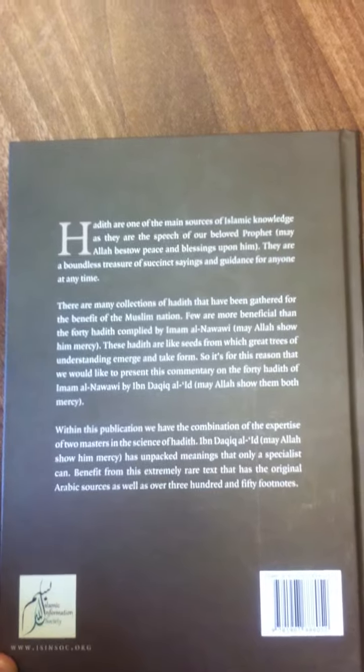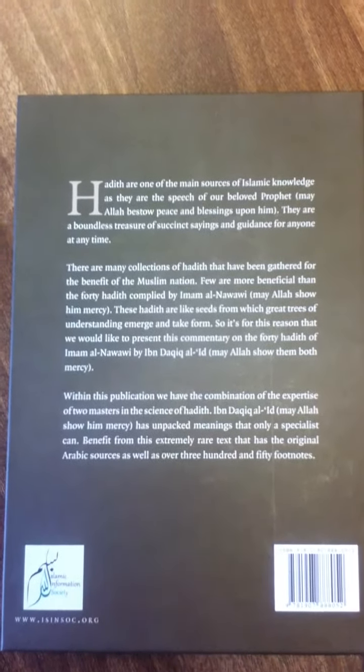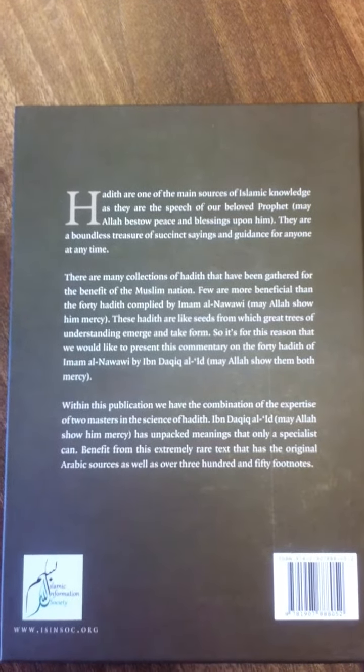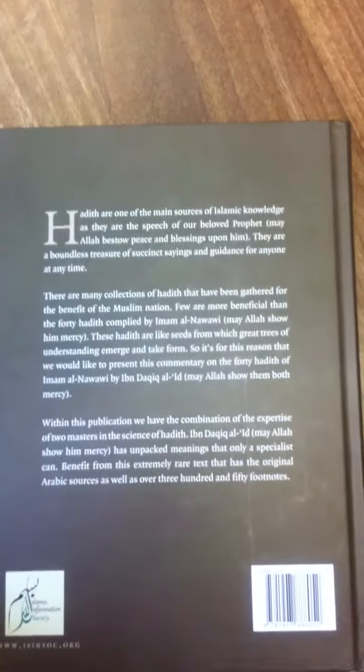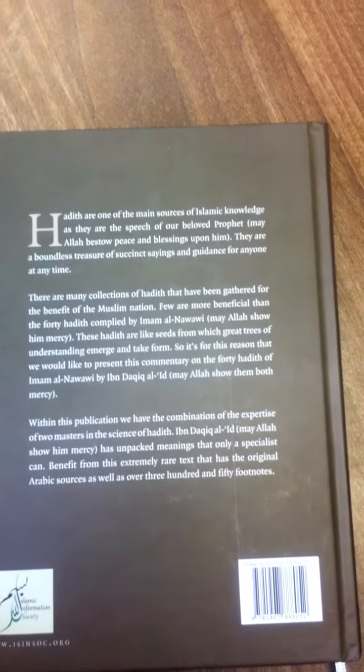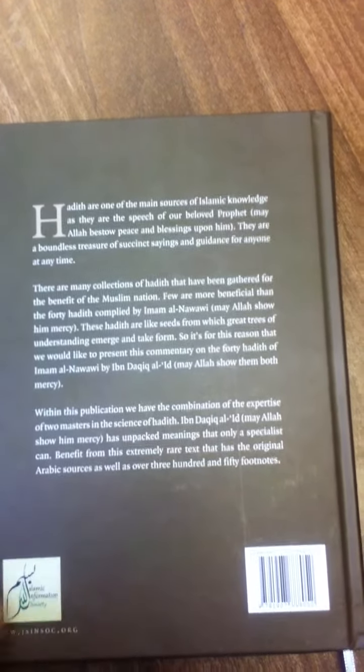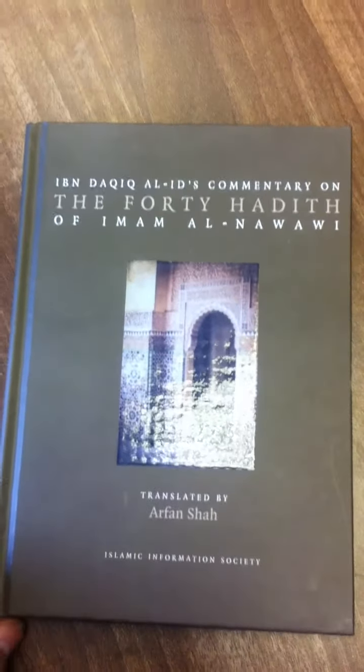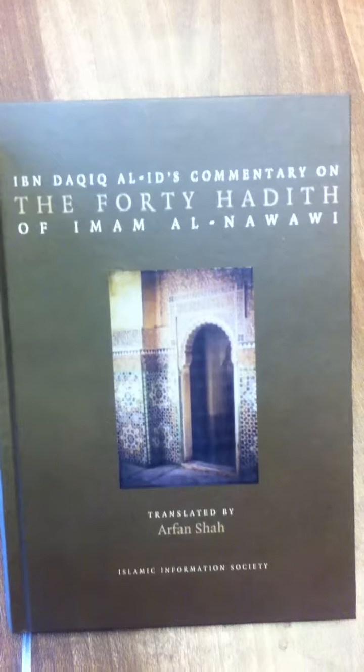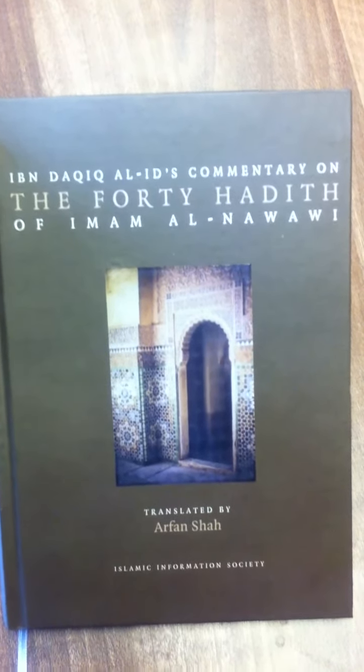There's also the blurb at the back explaining about the text, and you can go back and read that at your heart's content. It's an extremely useful text, and we would recommend it for anyone who is serious about studying the sciences of Islam, because it's extremely unique. You're not going to find what's in this text in other works.